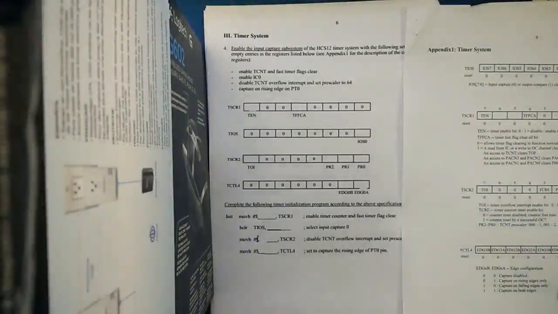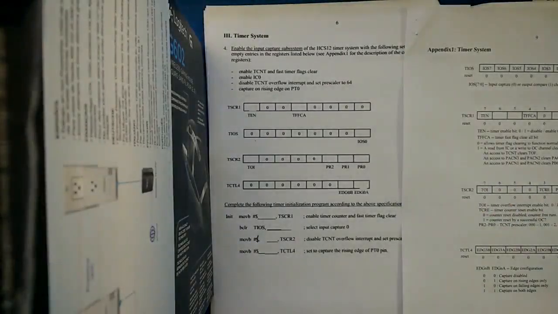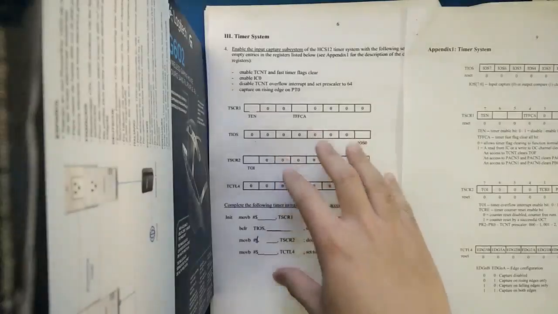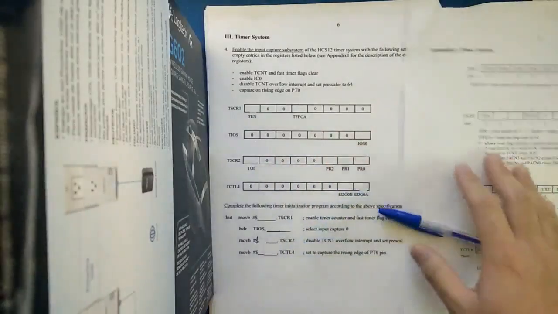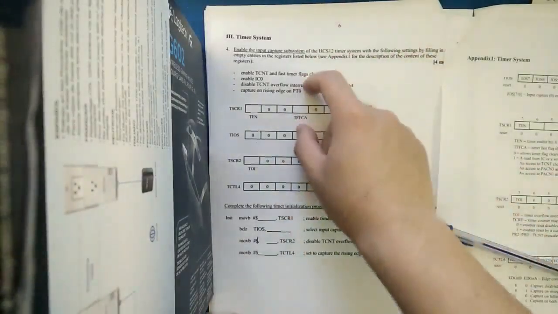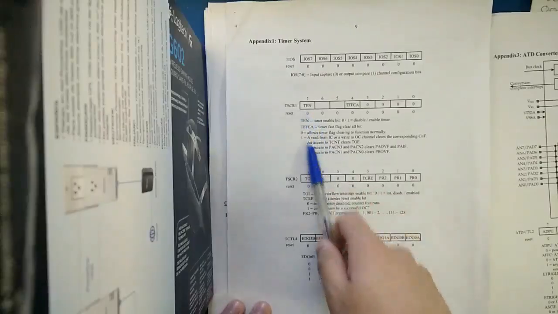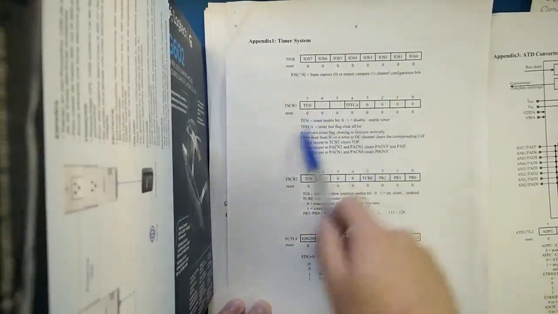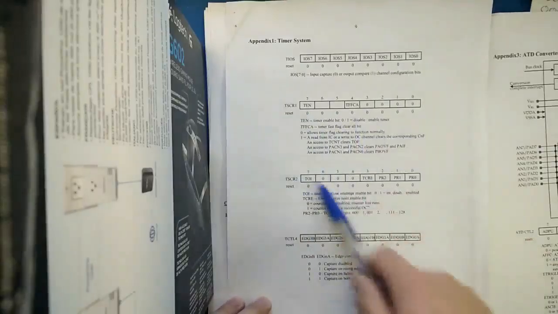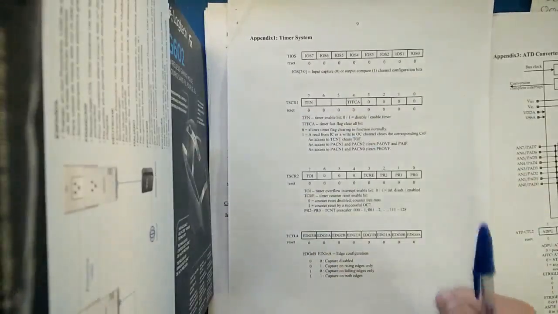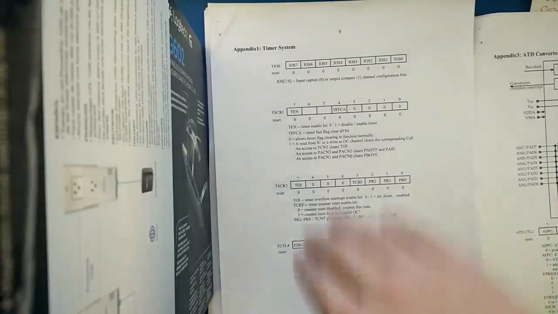Hey guys, so this is the 2011 final, and this is question number 4, the timer systems. Timer systems are fairly simple. All you're given in the question is exactly what settings you need to set, and then you need to refer to your appendix here, and pretty much set bits or clear bits depending on what settings it occurs inside of the register.